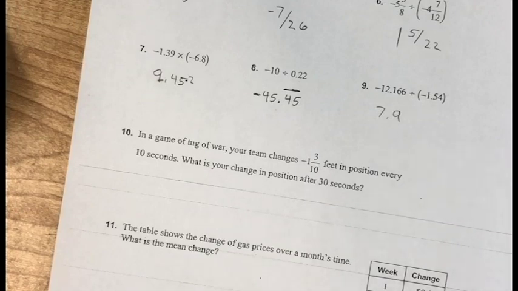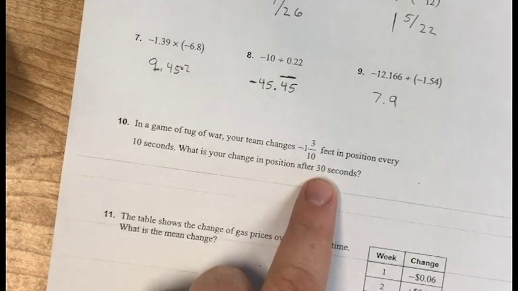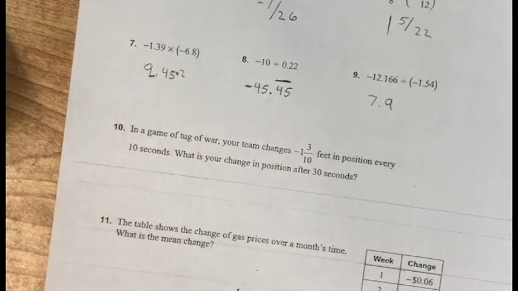In a game of tug of war, your team changes -1 3/10 feet in position every 10 seconds. What is your change in position after 30 seconds? All right, so you know you're changing every 10 seconds, but this says you've changed 30 seconds. So ask yourself this: how many times did you change?